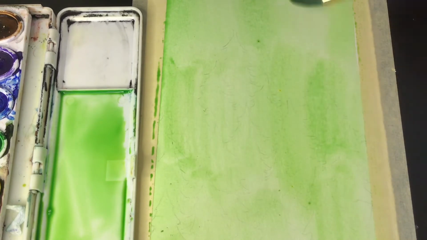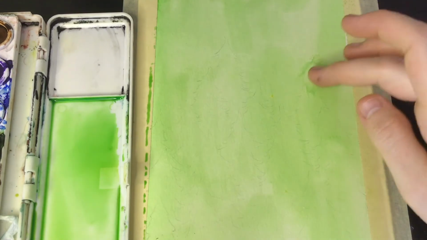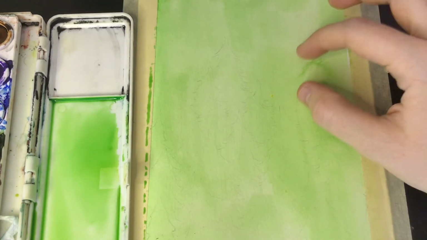Quick, quick, quick. Just over our entire paper. Gonna take my hair dryer, and we're gonna blow dry that. Careful not to touch your painting as it's drying. That was a mistake that I made, and that's why I'm gonna have that nasty little mark there.